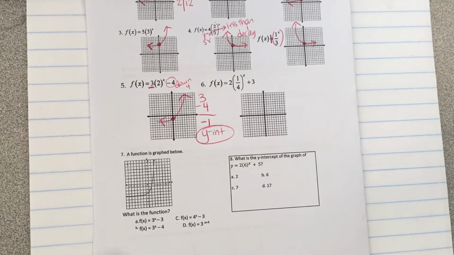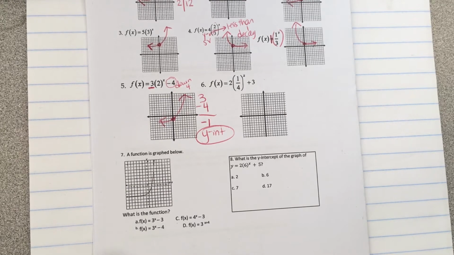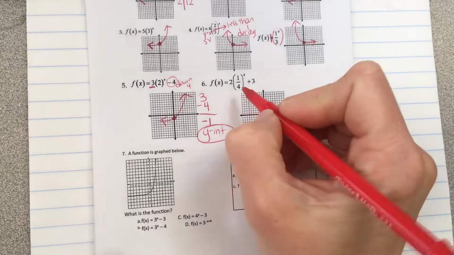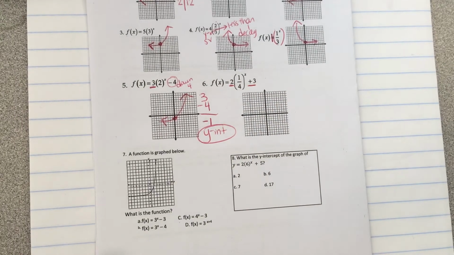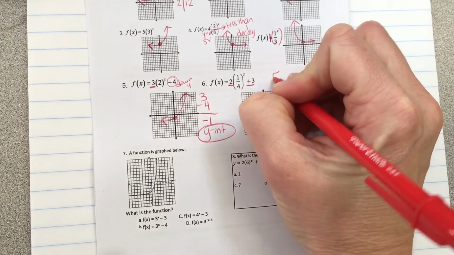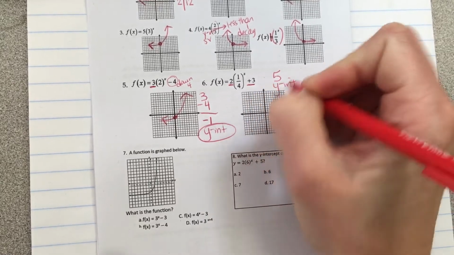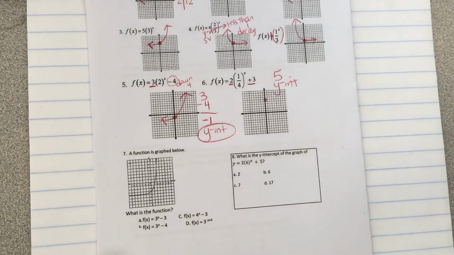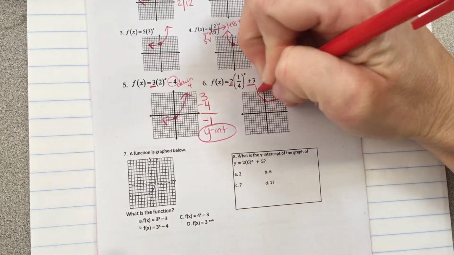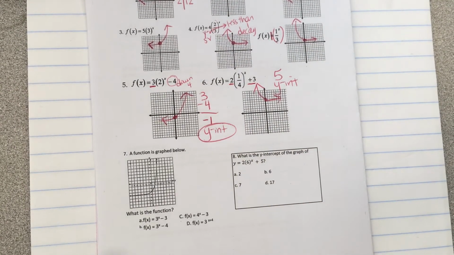All right, number 6, is my y-intercept 2? No. The y-intercept is 2 plus 3. Both of those affect your y-intercept. So 2 plus 3 is 5. So my y-intercept is 5. And if I multiply something by 1/4, it makes it smaller because it's less than 1. Makes it smaller. And it's a curve because it's exponential.